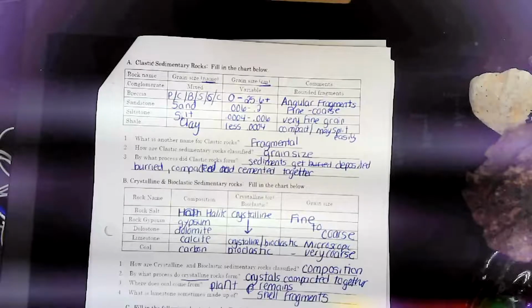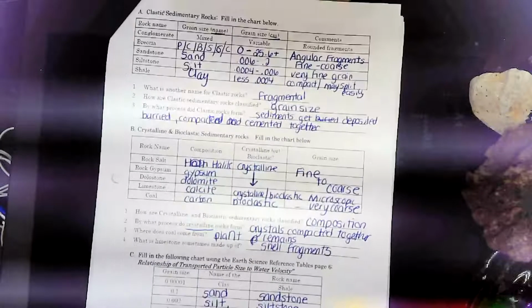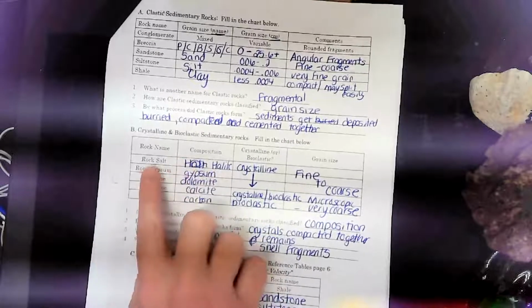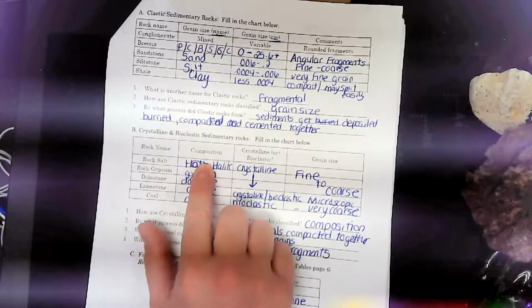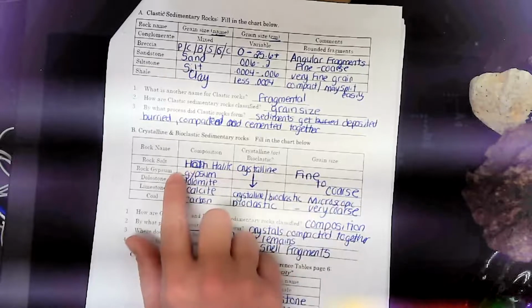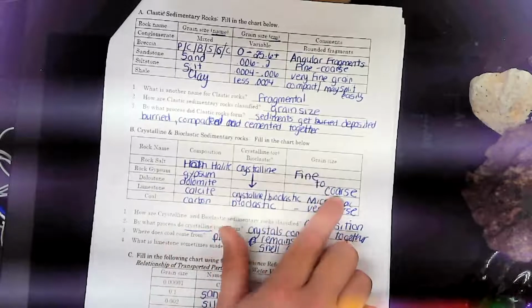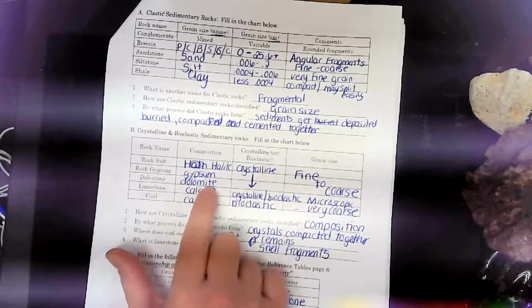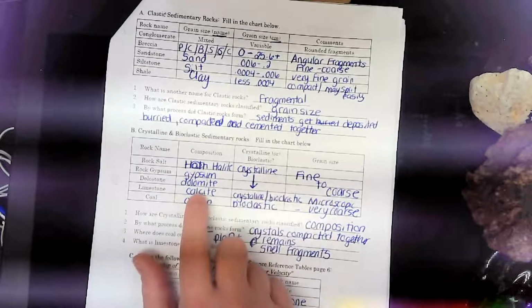So we're just going over the homework on page 27. We already did the top section. We're here at B now. So with B, again, straight off your reference table, rock salt is made out of halite, it's crystalline, and it has fine to coarse grain. Rock gypsum is made out of gypsum, it's also crystalline and fine to coarse. Dolostone is made out of dolomite, crystalline, and it's fine to coarse.